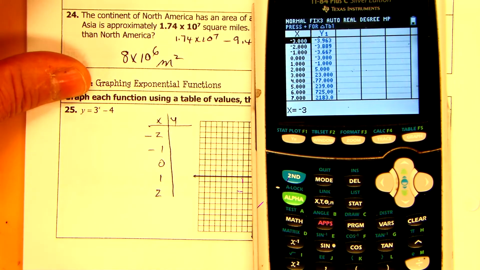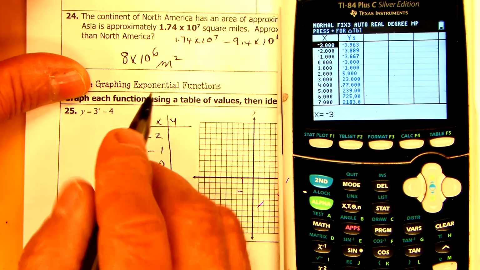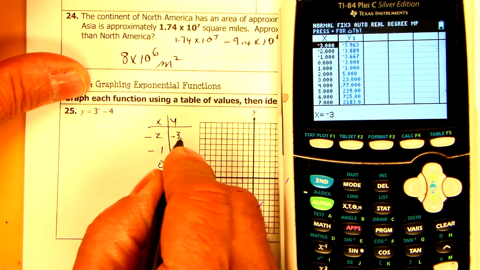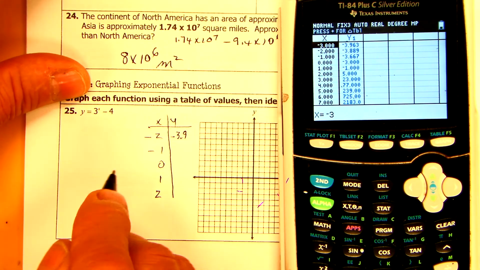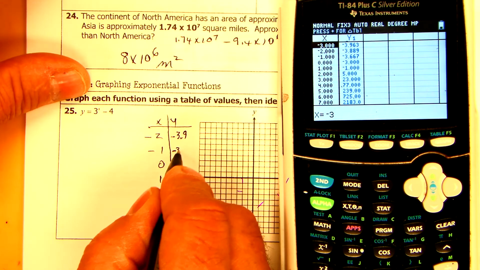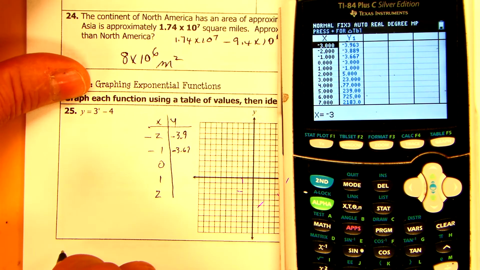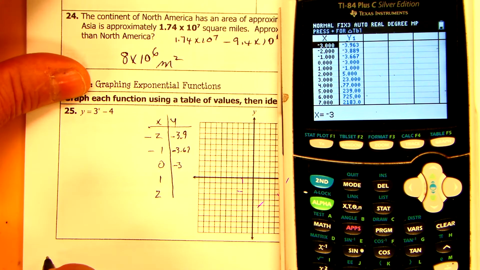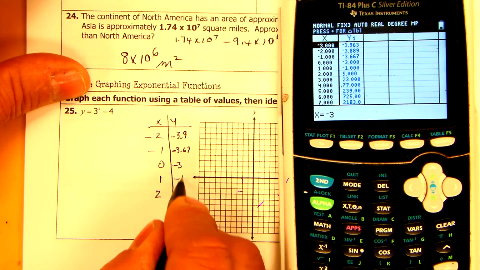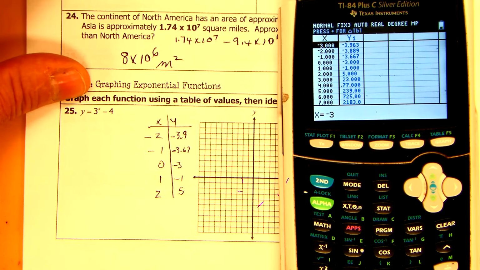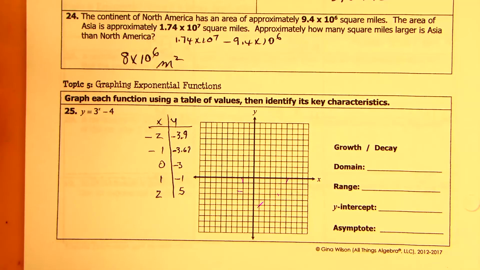So at negative 2, we have negative 3.9. At negative 1, we have negative 3.67. At 0, we have negative 3. At 1, we have negative 1. And at 2, we have 5. Okay, so there are our data points.